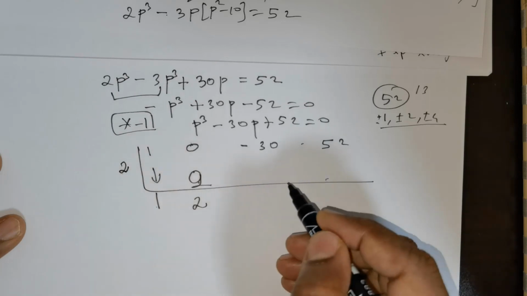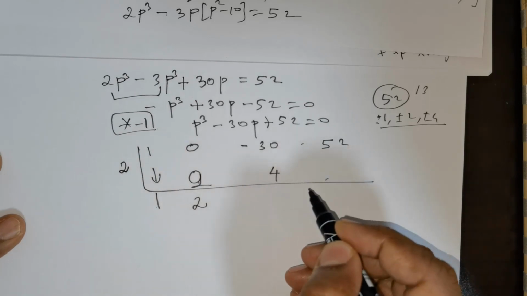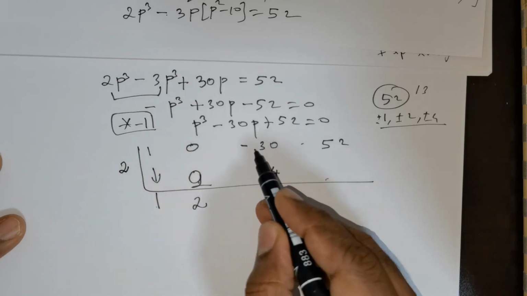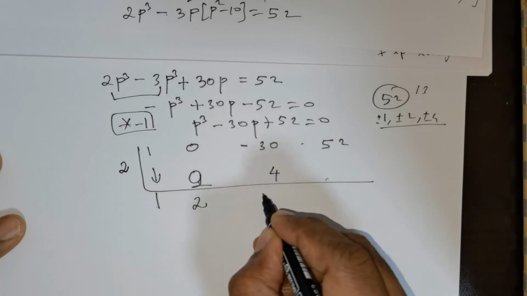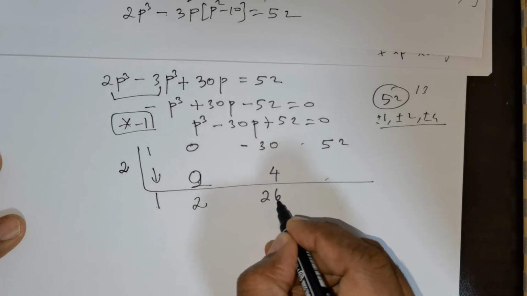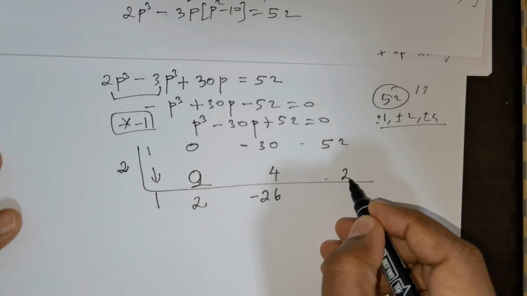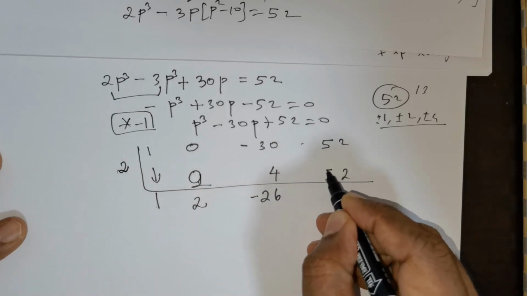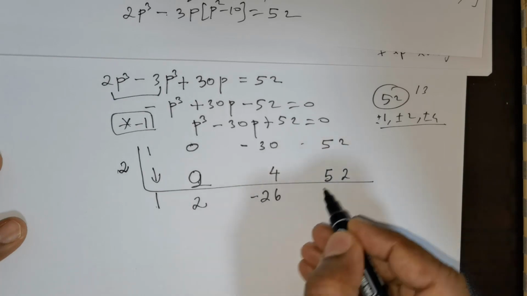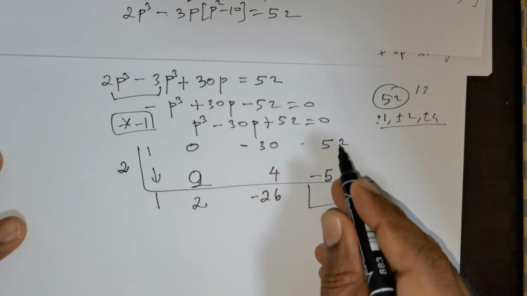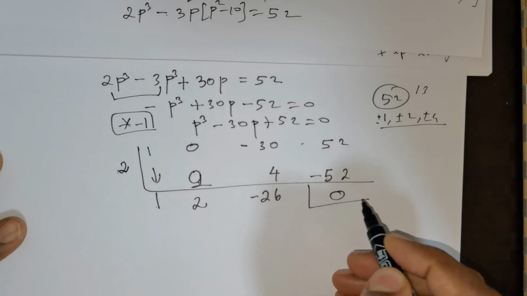Now 2 multiplied with 2 will give me 4. Now you have to add negative 30 with 4, so that is going to give you negative 26. So 2 multiplied with 26, 6 times 2 is 12, 2 times 2 is 4, 4 added with 1 will give me 5, and the sign here is negative. So this is added together, this results in 0.